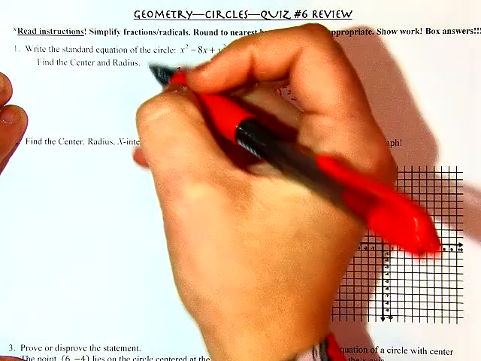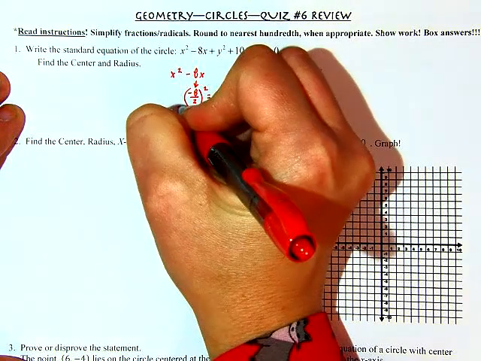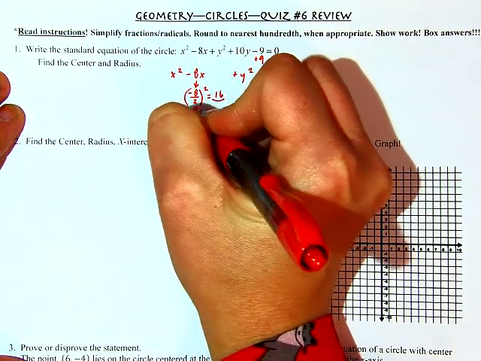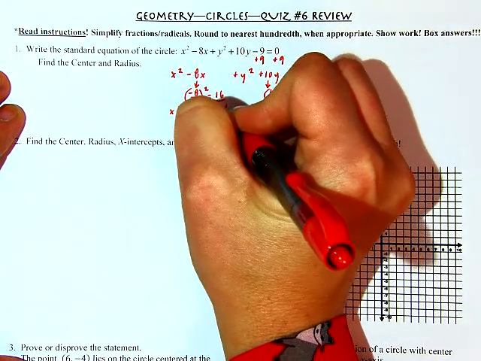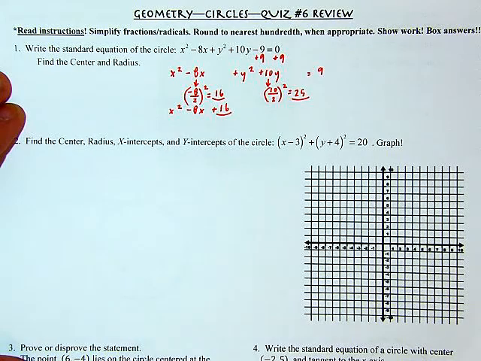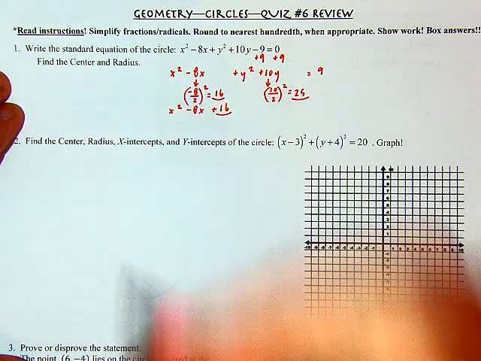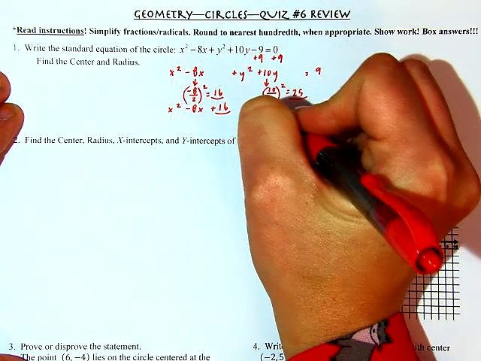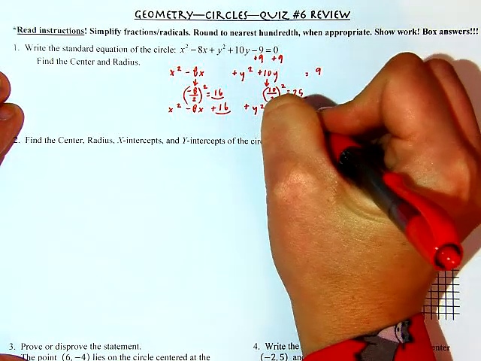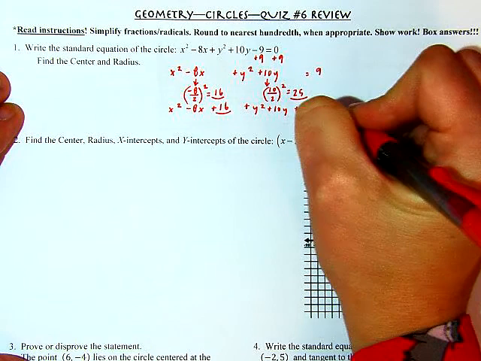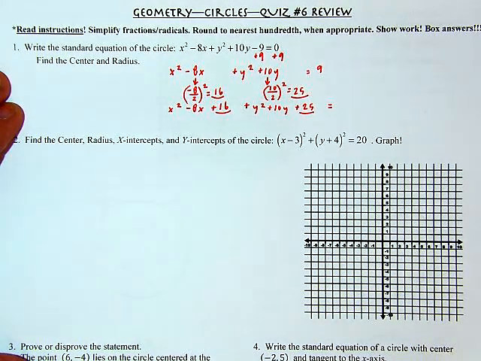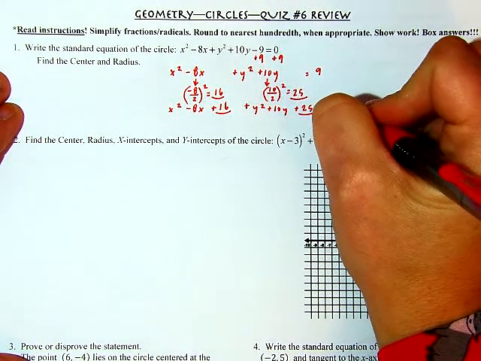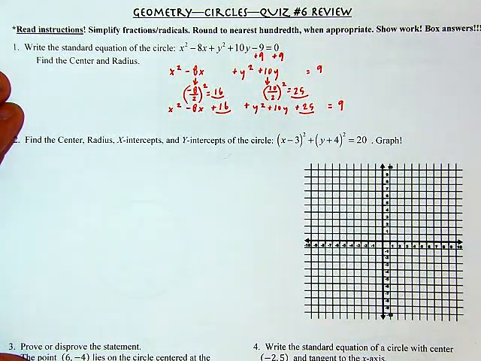So now on the left, I'm going to write my equation as x squared minus 8x plus 16. I'm going to underline that to draw attention to it because that's new. I've added it to the left-hand side. And then y squared plus 10y plus 25. Again, I'm going to underline that because it's new to the left-hand side. And then equals 9.